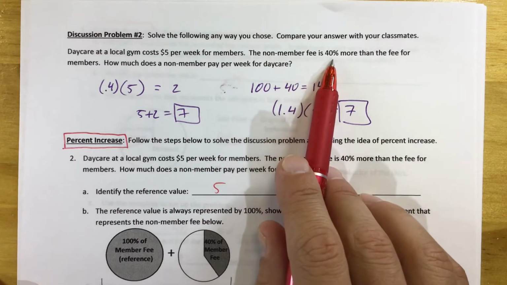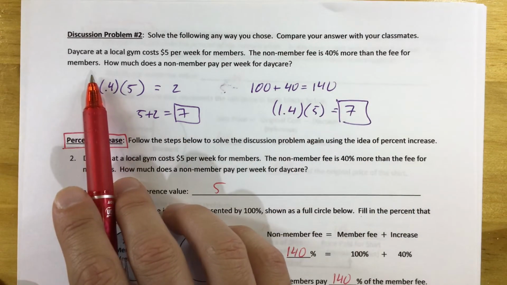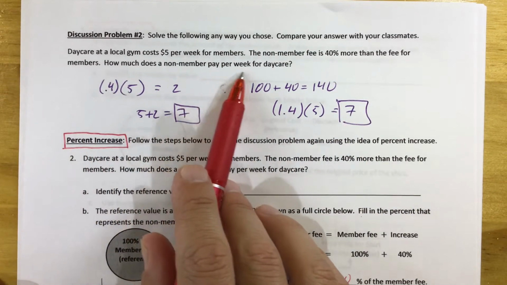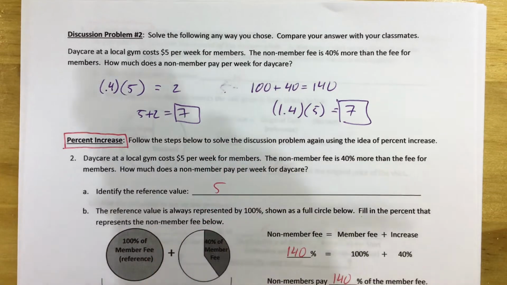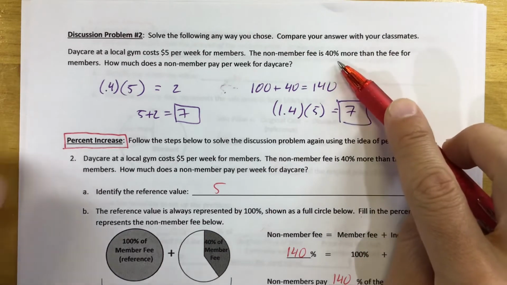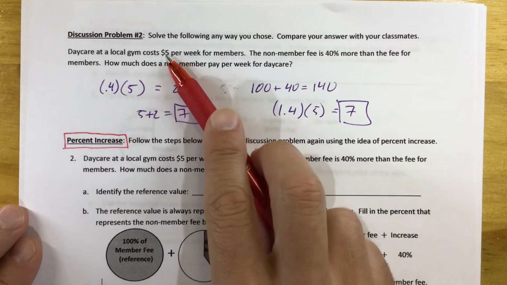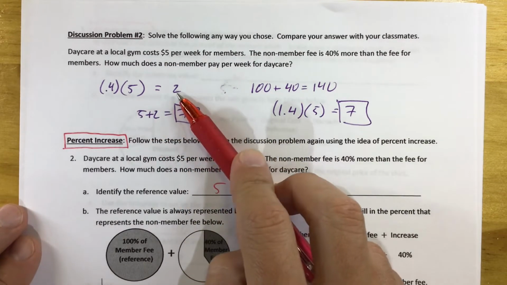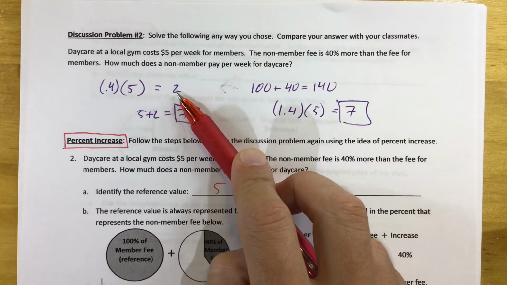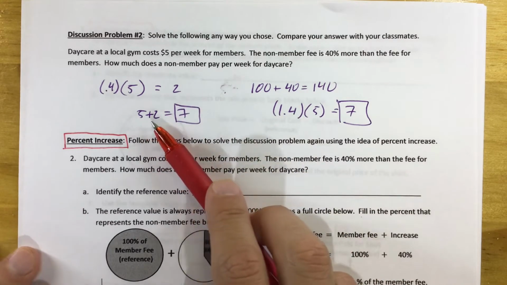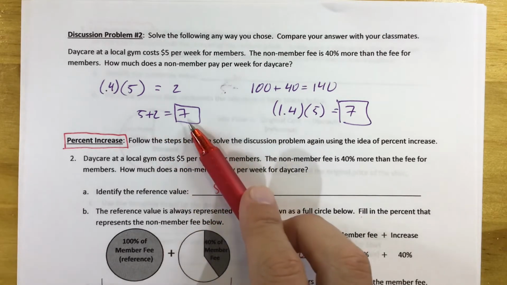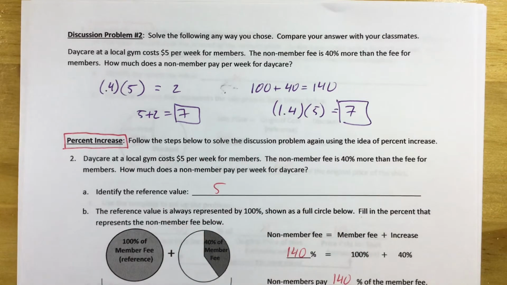Non-members' fee is going to be 40% more than the fee of members. Okay, how much does the non-member pay per week for daycare? All right, now the basic approach would be to take the 40% as it's given, in decimal form 0.4, multiply it by that reference value, $5, and you get 2. So 2 is going to tell us the extra amount onto the $5 that the non-members have to pay. So now we take the $5, add on the 2 that we found, and it gives you a total of 7.